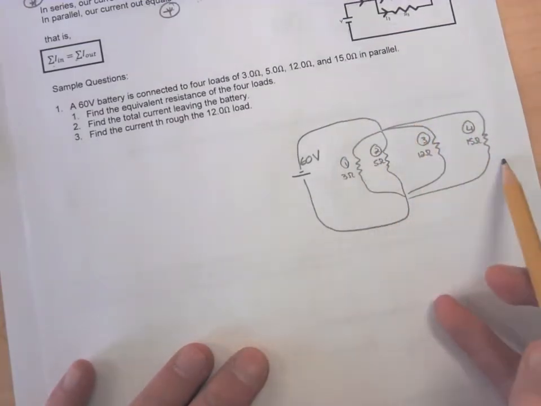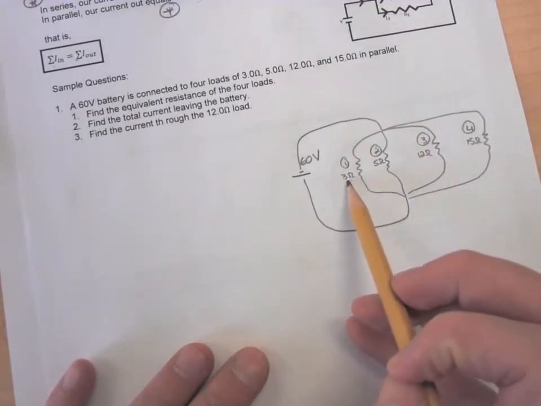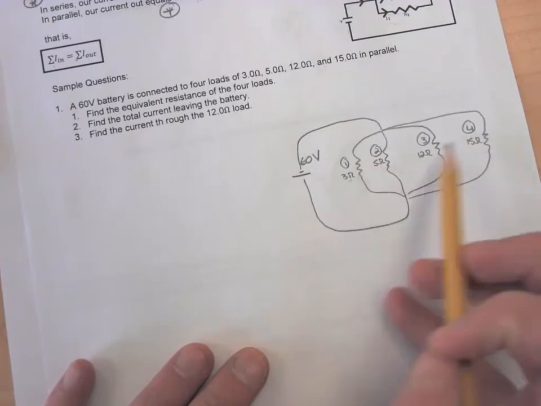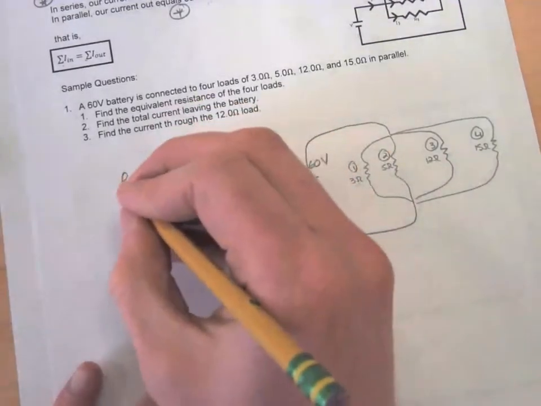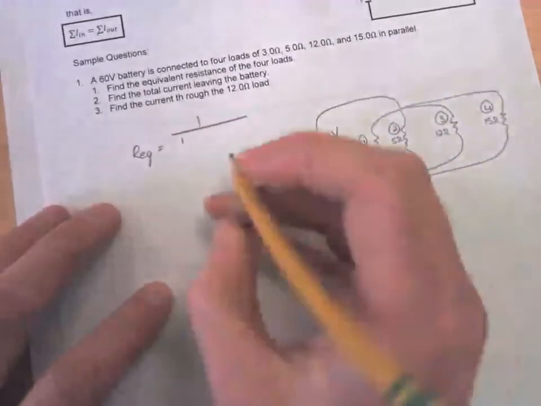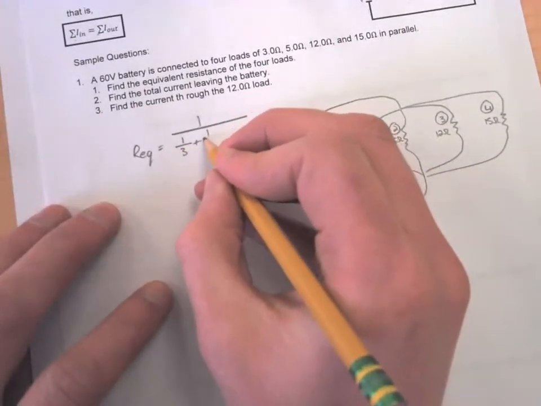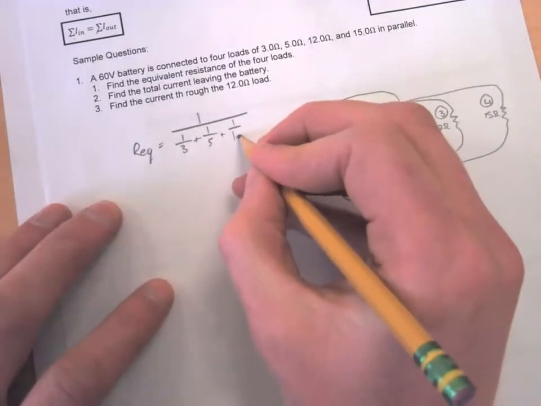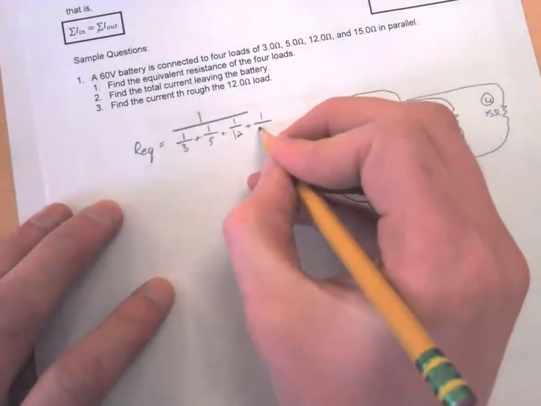Okay, since it's parallel, you know it's going to be less than 3 because that's the lowest one. If it was series, you know it would be just them all added up together, but it's not. It's parallel, so let's go Req is equal to 1 over 1 over 3 plus 1 over 5 plus 1 over 12 plus 1 over 15.